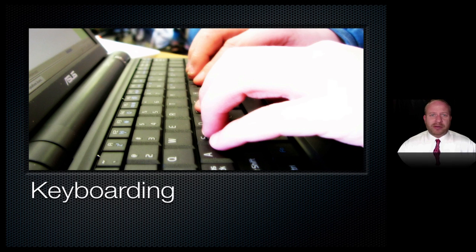The number one priority was keyboarding. I teach at an elementary school, so K through 5, and the number one priority when they graduate 5th grade and go into middle school is that they've got to keyboard well, because it's no longer taught in middle school or high school, and they need to be great keyboarders to be able to do all their work.